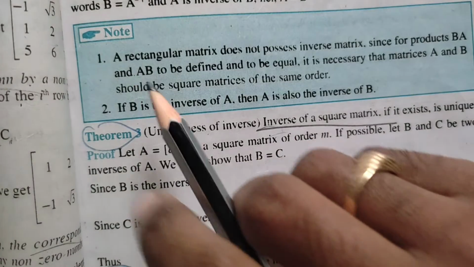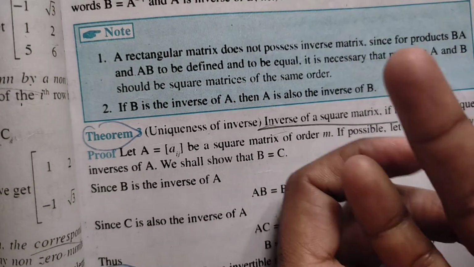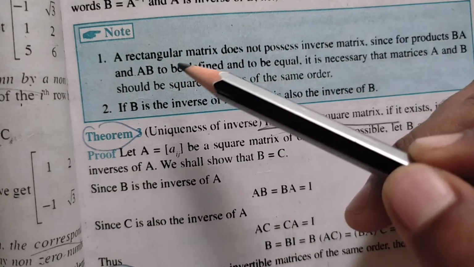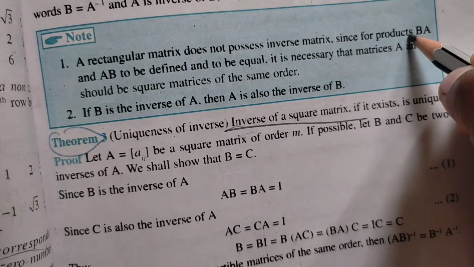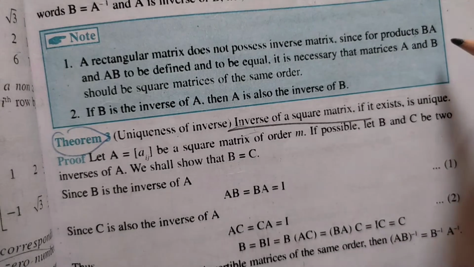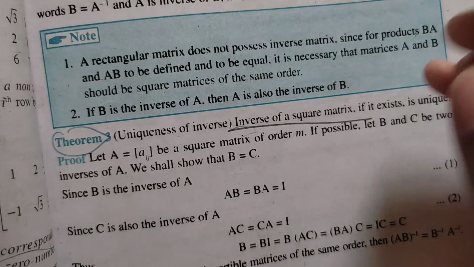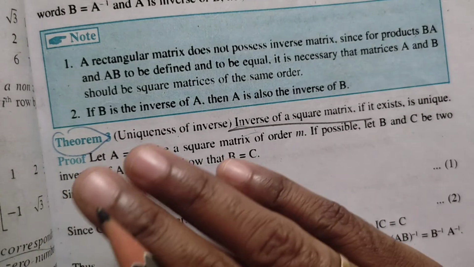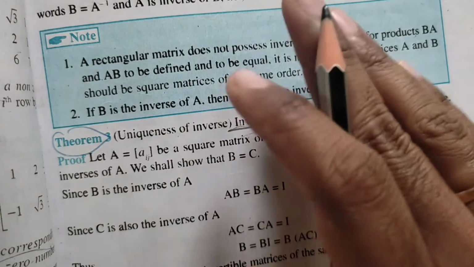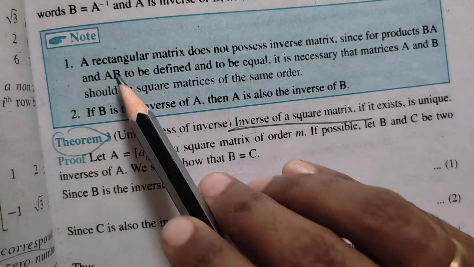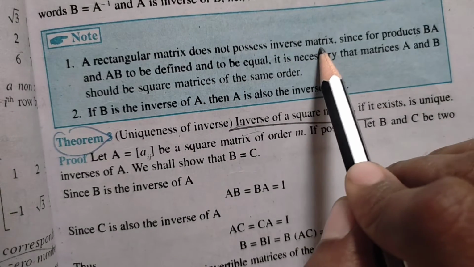This is only possible for square matrices, not for rectangular matrices, because when we take rectangular matrices the product will not exist. We know the rule for multiplication of 2 matrices: the number of columns in the first matrix must be equal to the number of rows in the second. Therefore a rectangular matrix does not possess an inverse matrix.